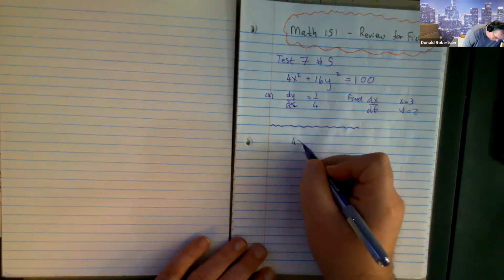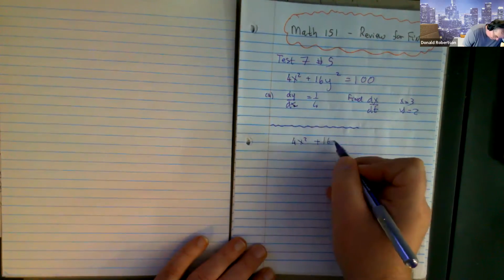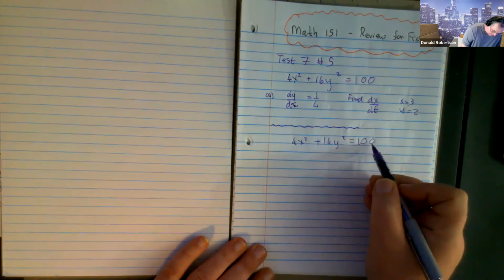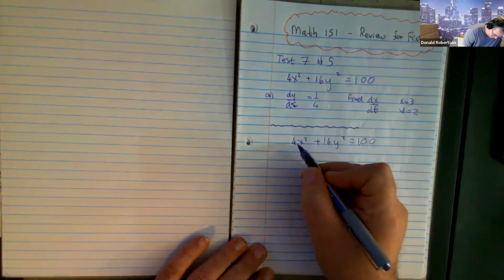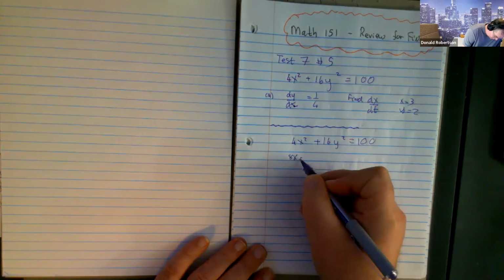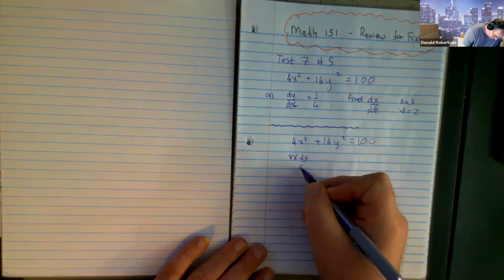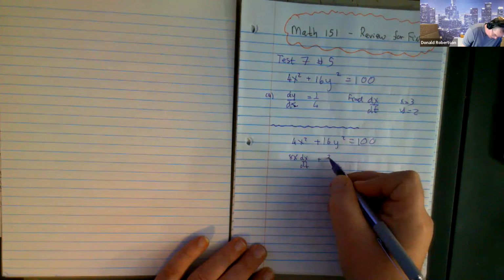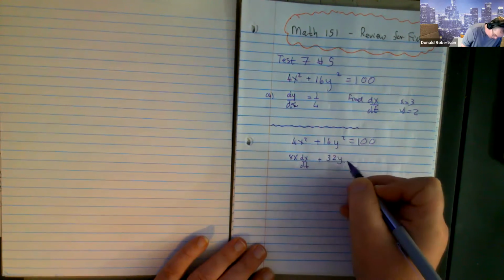So we're going to take this equation and differentiate it with respect to t. So 4x squared gets you 8x times dx by dt, and 16y squared is going to get me 32y times dy by dt.